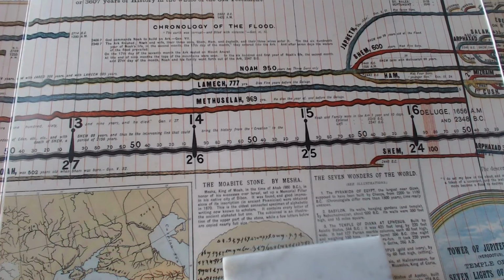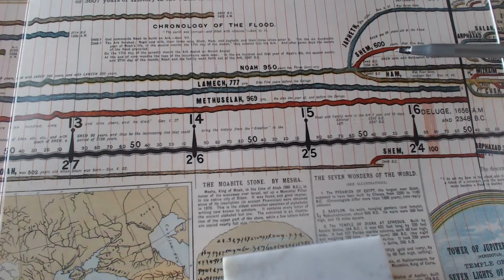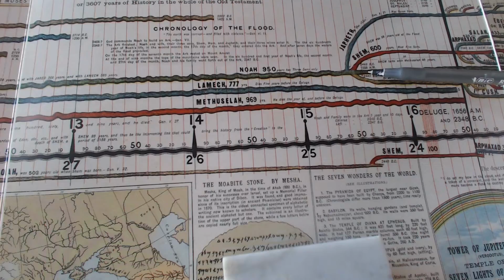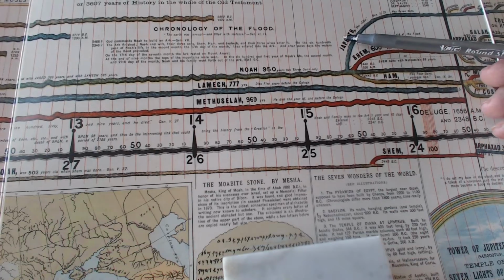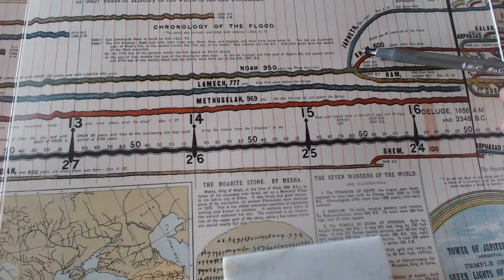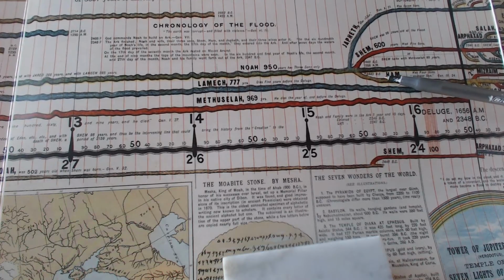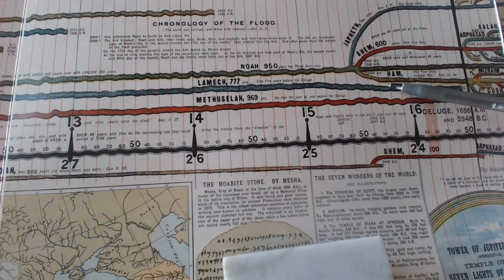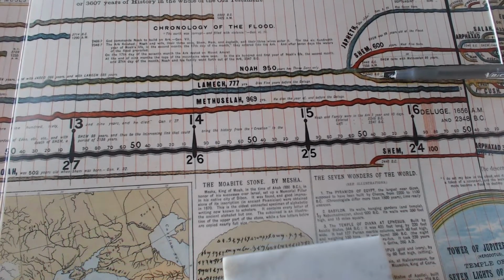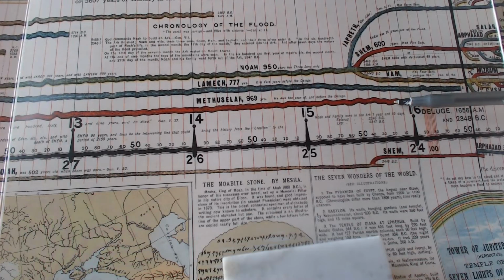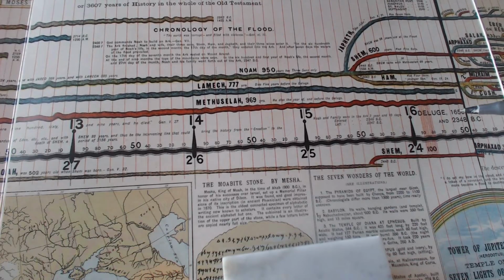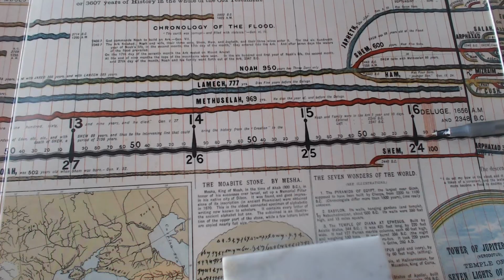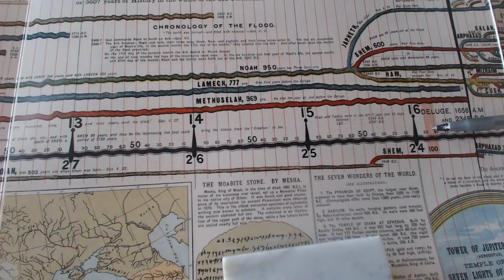Now, he has 3 sons. This is Noah's line. He has Japheth and his wife, Shem and his wife, and Ham and his wife. Here's Lamech. He's still alive. And Methuselah is still alive. Noah is still alive, and he has 3 sons. This is the 40 days that it rained day and night.